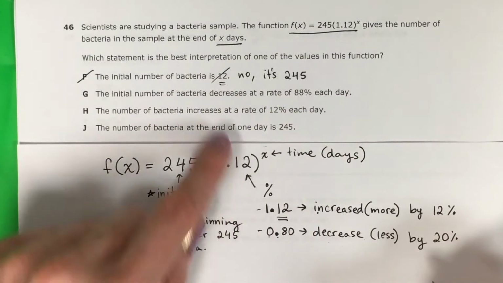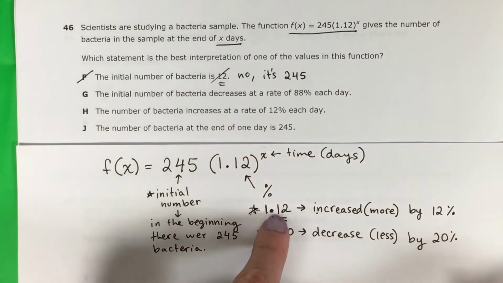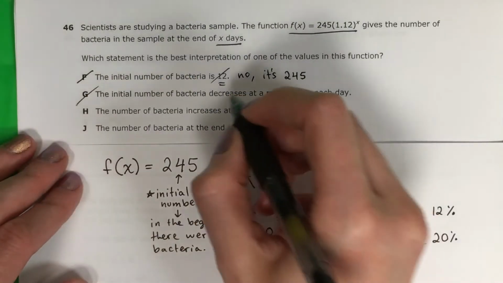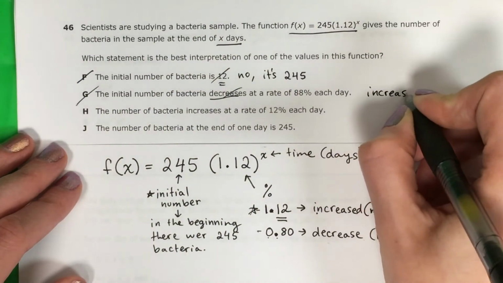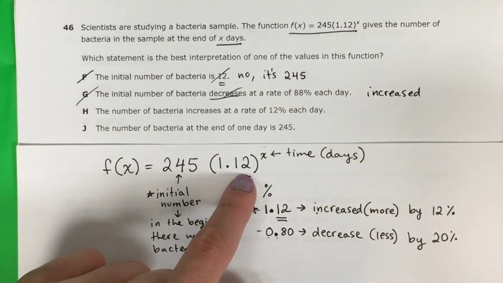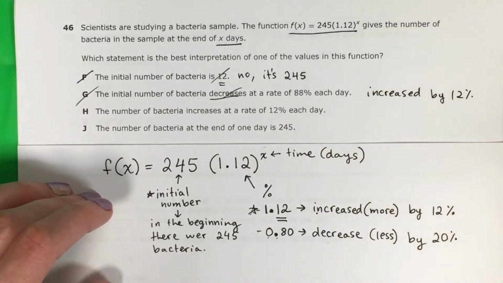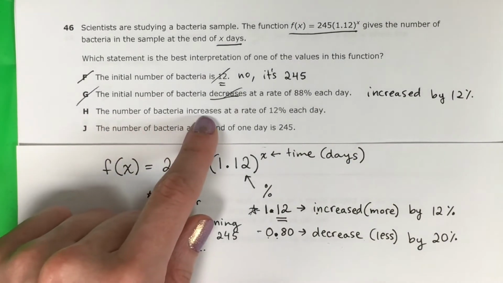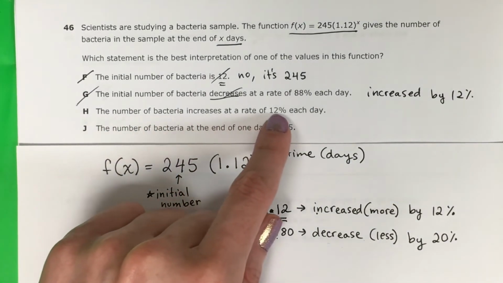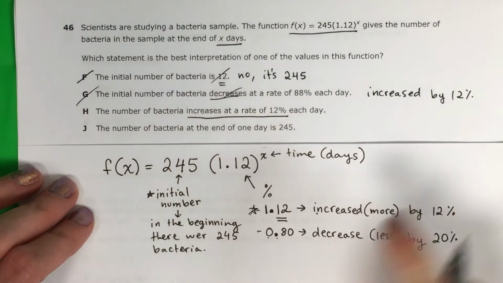G, the initial number of bacteria decreases at a rate of 88% each day. Okay, so this is not a decrease. This is an increase because it's a 1 point. So this is not correct. It's increased by 12%. Okay, H. The number of bacteria increases at a rate of 12% each day. Yes, that's correct. Increased by 12%.